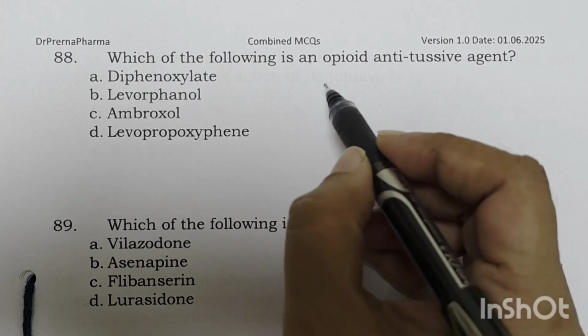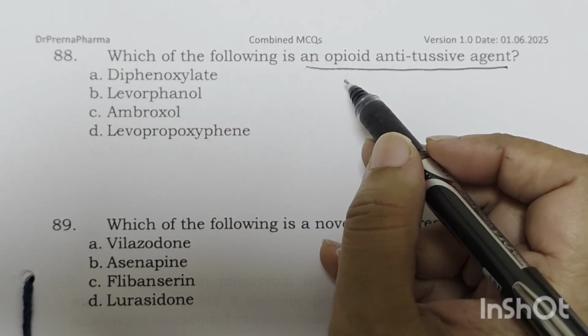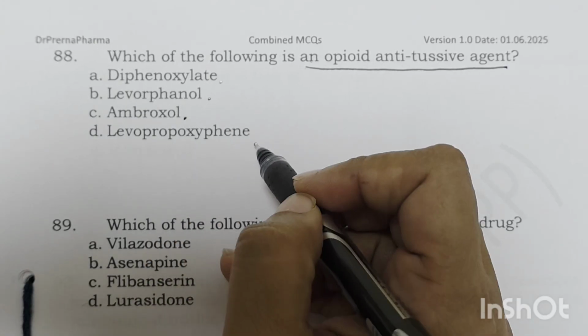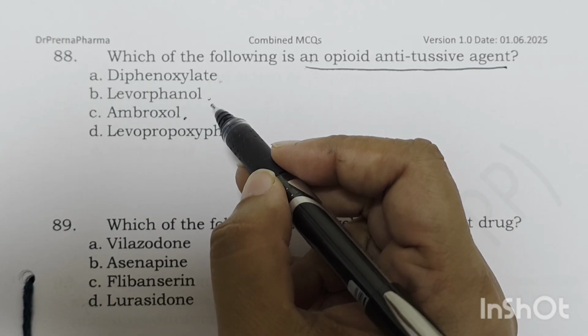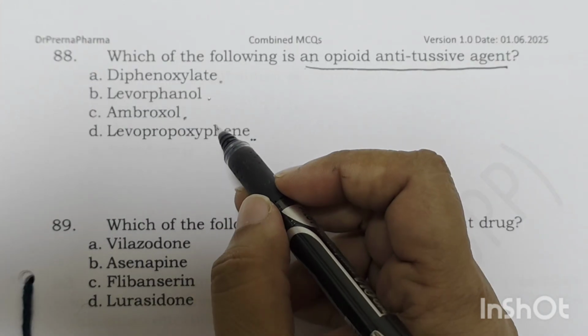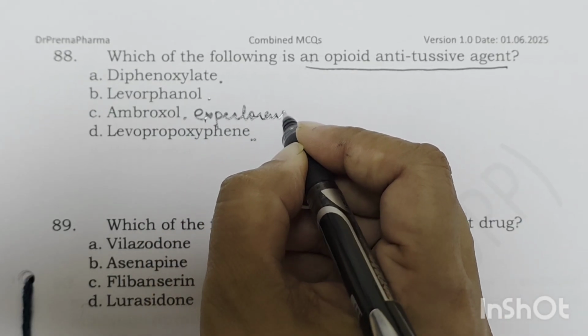Next question, which of the following is an opioid antitussive agent? Okay, now opioid antitussive agent options that they have given is diphenoxylate, levorphanol, ambroxol and levopropoxyphene. अब इसमें diphenoxylate opioid है, levorphanol opioid है, levopropoxyphene opioid है, ambroxol ओपियोइड नहीं है. Ambroxol is an expectorant, sorry, antitussive नहीं है, it is an expectorant. ठीक है, तो ambroxol तो हटा.